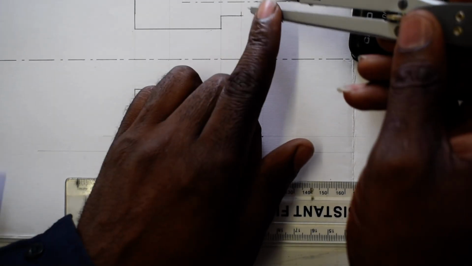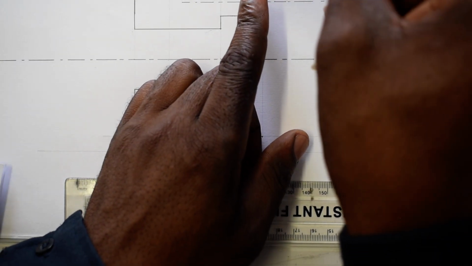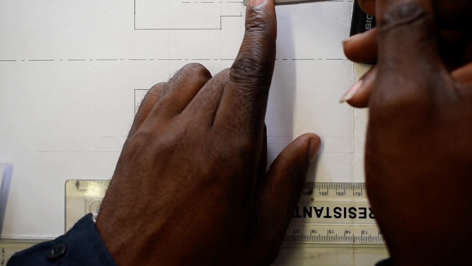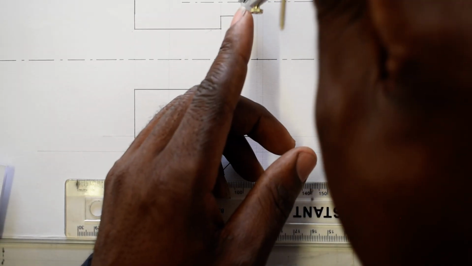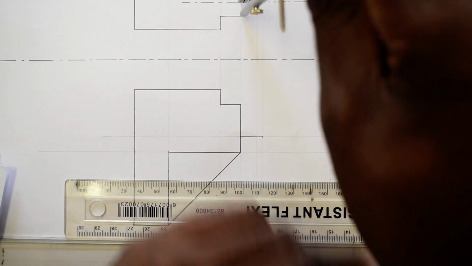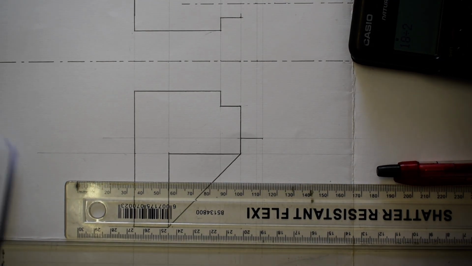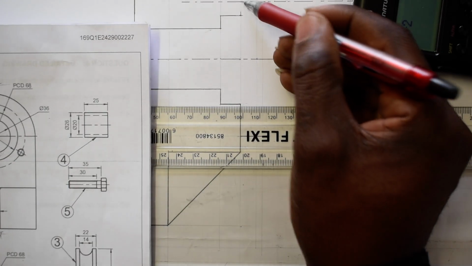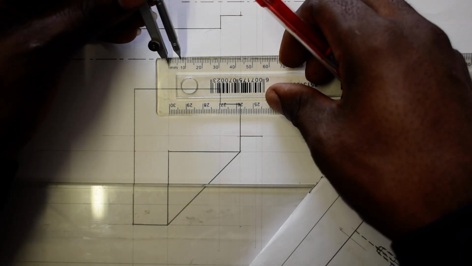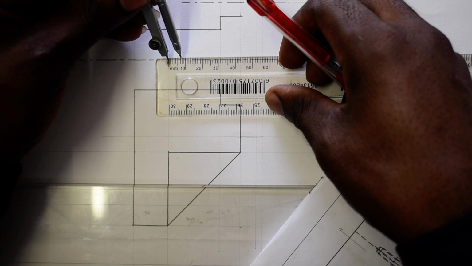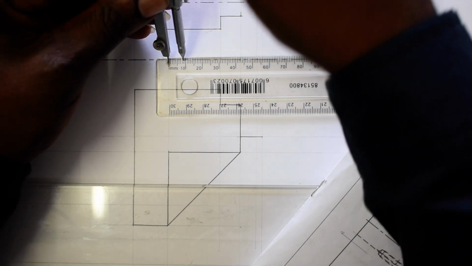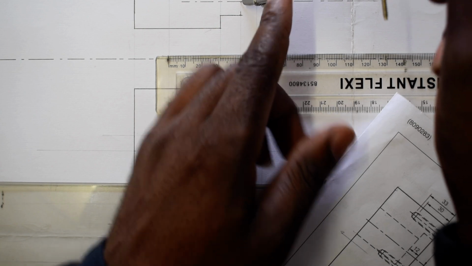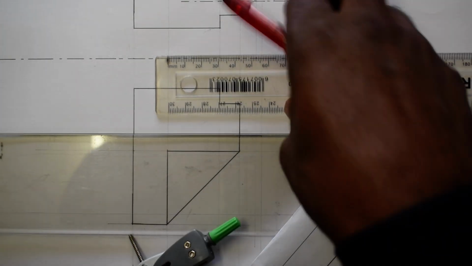After I've gotten that, I can come back and place it here and mark here and mark here. Get it? So it's 9 millimeter. So from here till here is how much? Double check. 9 millimeter. There is my 9. Come and place it here. Mark there. Mark there. Okay, they tally.